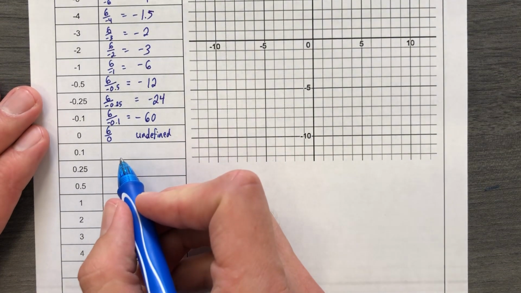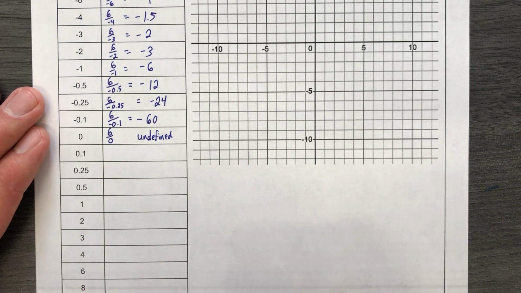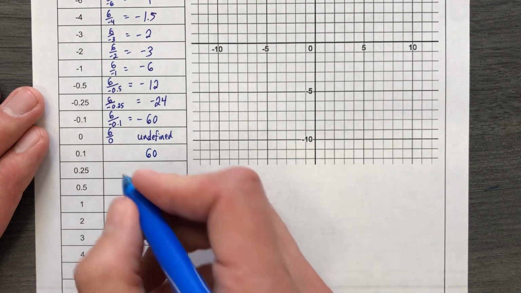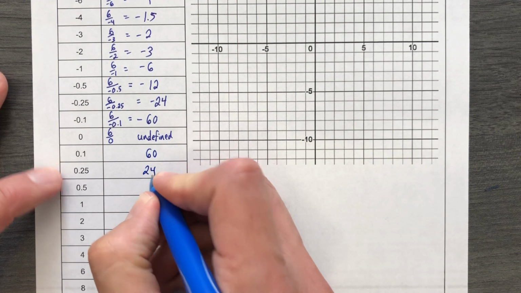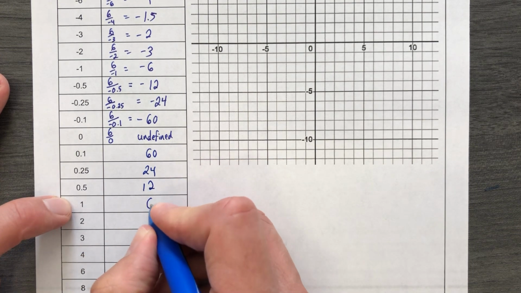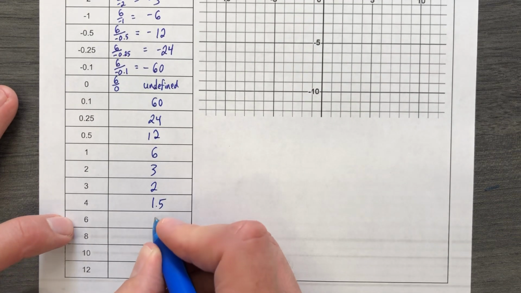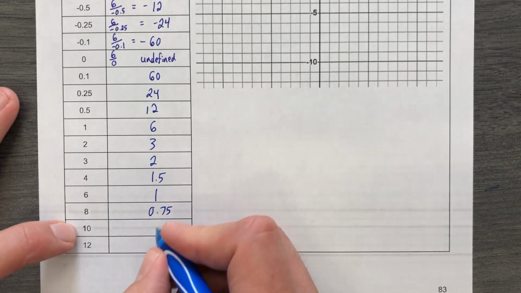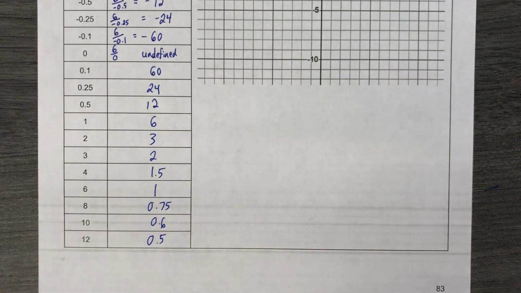All right, and now we are on the opposite end of everything we've just done, and I don't want to waste your time writing the same things over and over, but 6 divided by 0.1 is 60, but we're on the positives. 6 divided by 25 cents would be 24, and then 12. 6 divided by 1, 6 divided by 2, 6 divided by 3, 6 divided by 4, 6 divided by 6, 6 divided by 8, 6 divided by 10, and 6 divided by 12. Okay, and we could go even further if we wanted to, but we're running out of graph.